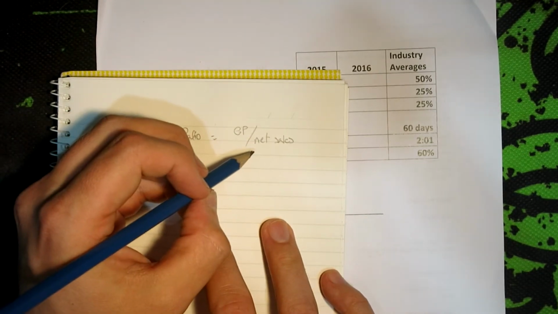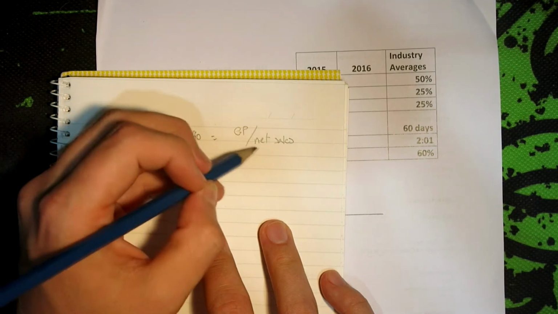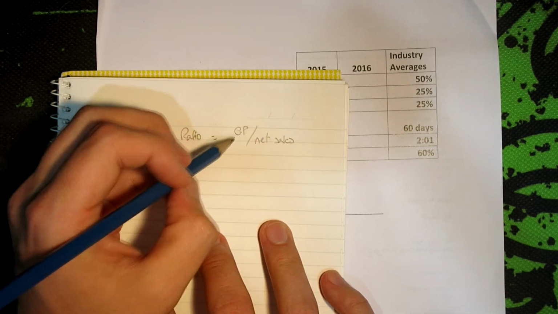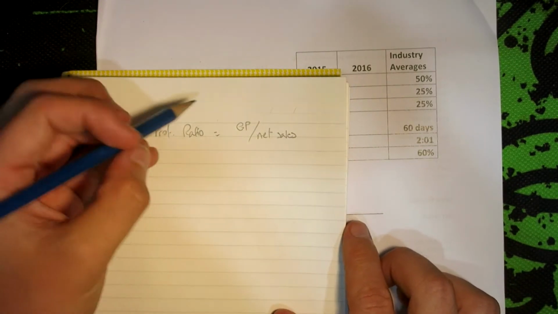So for every $1 of net sales that we make, the result of this calculation is how many cents of gross profit we're making. So to do that, we will go to the income statement where gross profit and net sales are found.